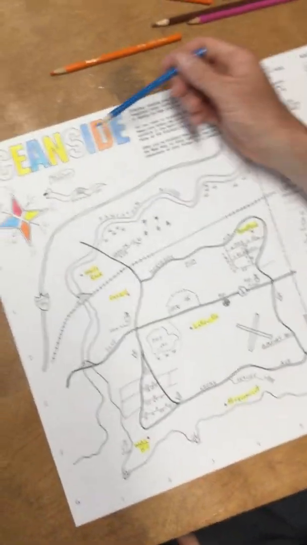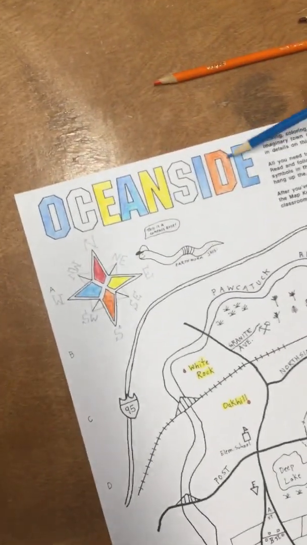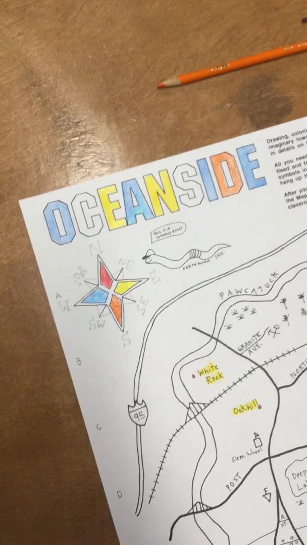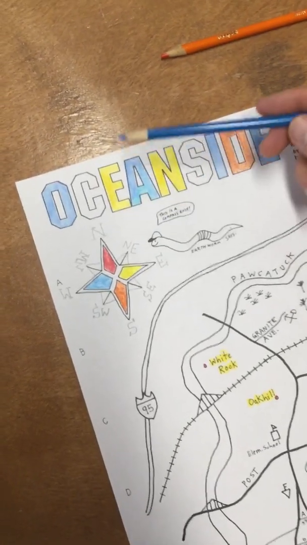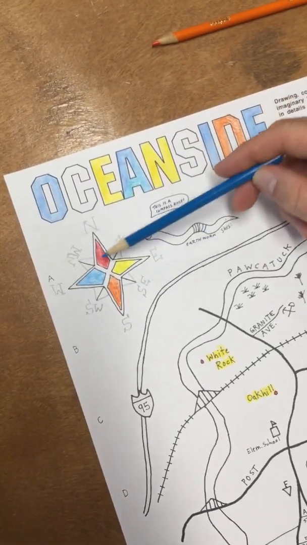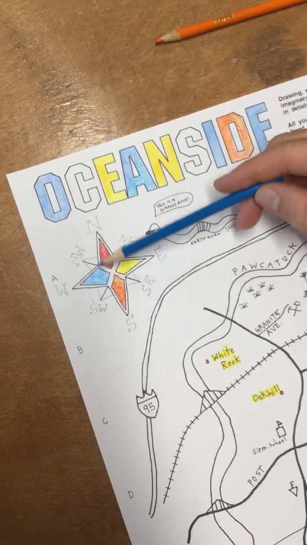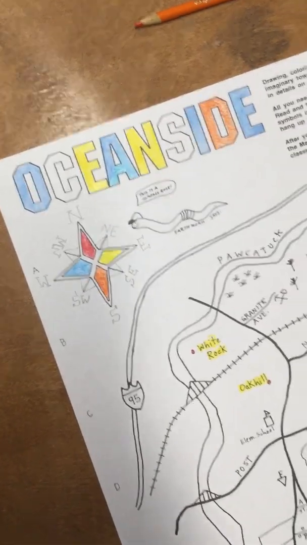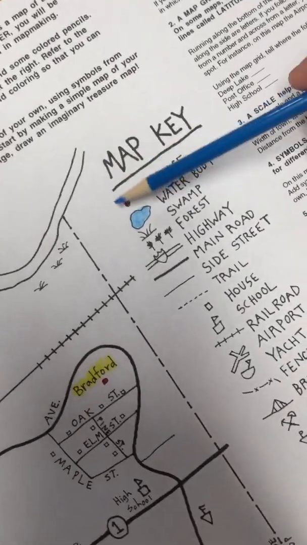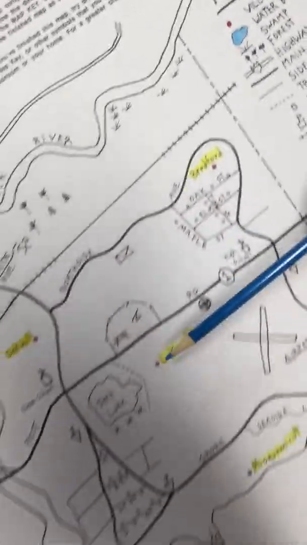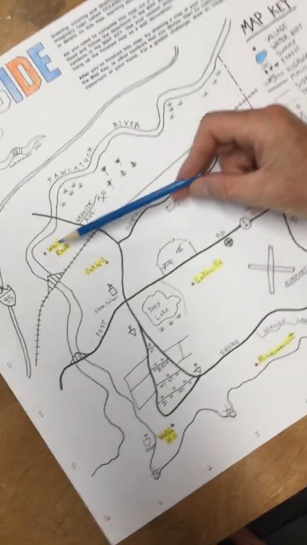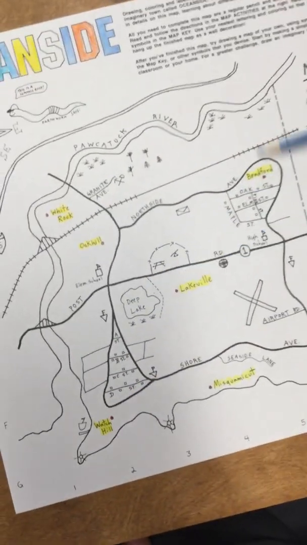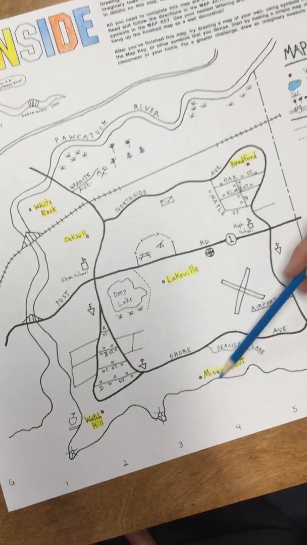Let's go over what we did real quick. We simply colored in the title a little bit, added a little decoration. We labeled and did a little bit of coloring on the compass rose. We labeled the first symbol in the key called village, and we actually pinpointed those various villages and highlighted them to make them stand out a little bit better.